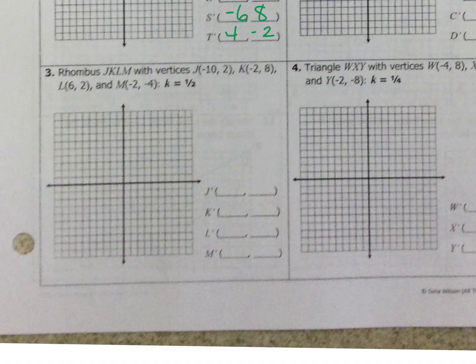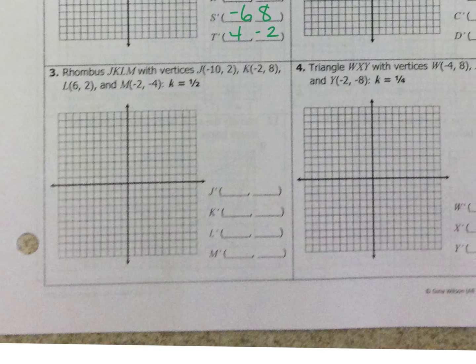Number 3, sorry it's a tad blurry, look on your paper, it says K is 1/2. That is less than 1, so that means this is going to be a reduction. That means I'm going to start with a big shape, and my second one's going to be smaller.